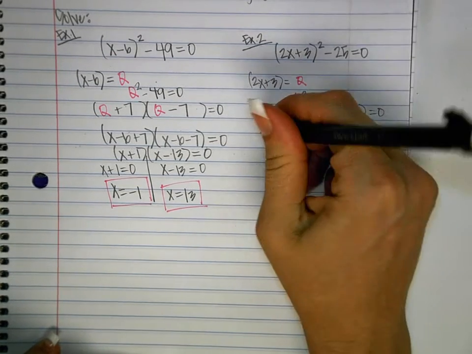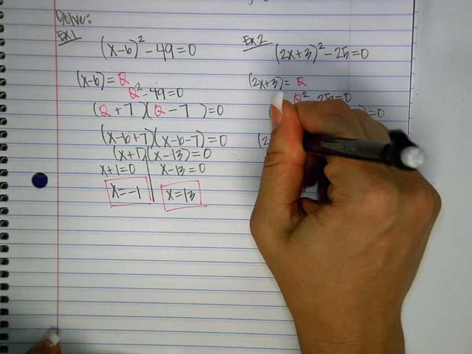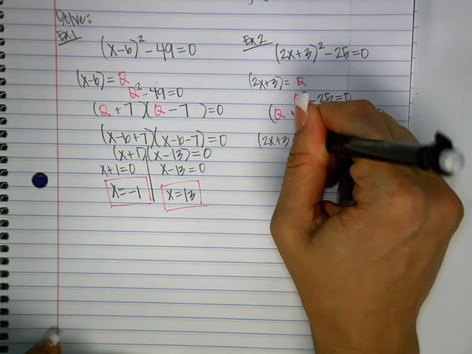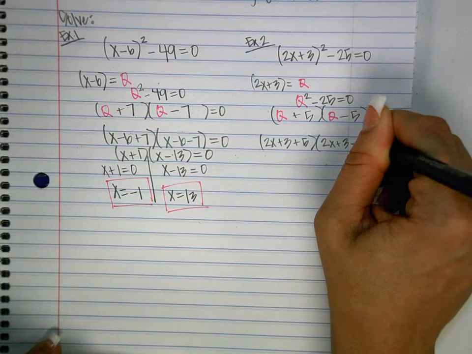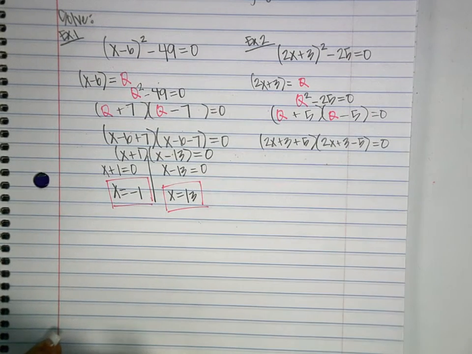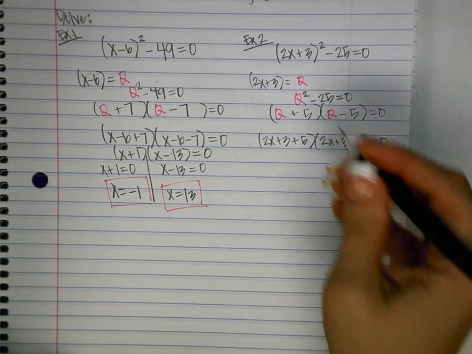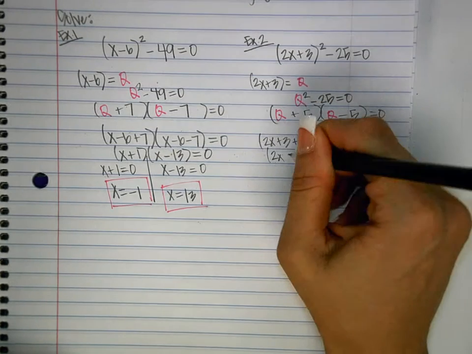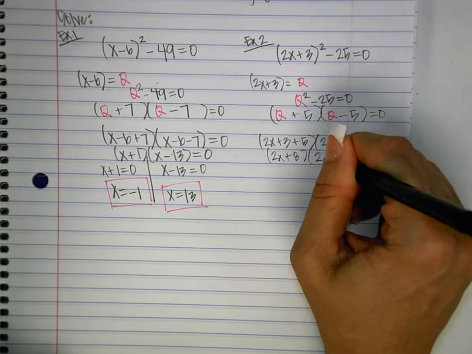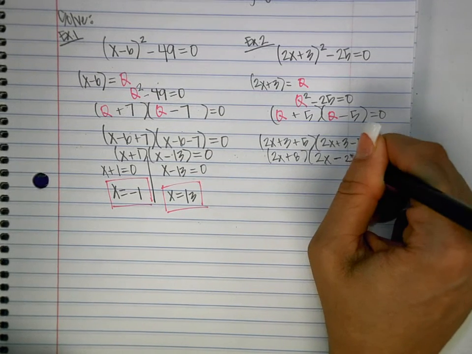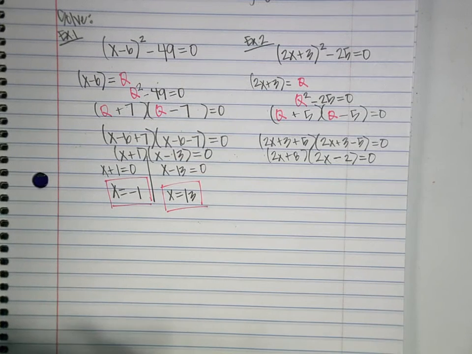Then replace your Q with 2x plus 3. So 2x plus 3 plus 5 and 2x plus 3 minus 5 equals 0. Combine the like terms, so 2x plus 8 and 2x minus 2 equals 0.